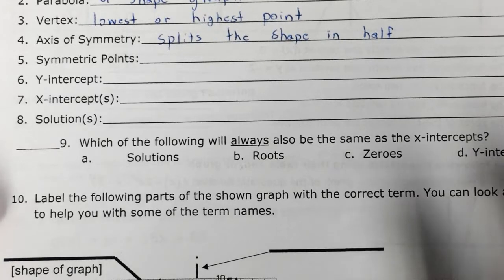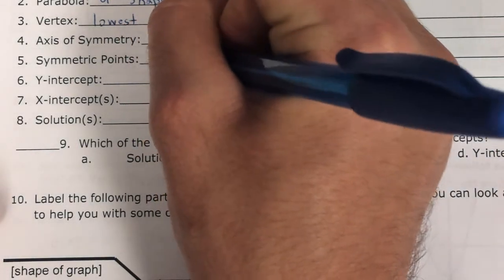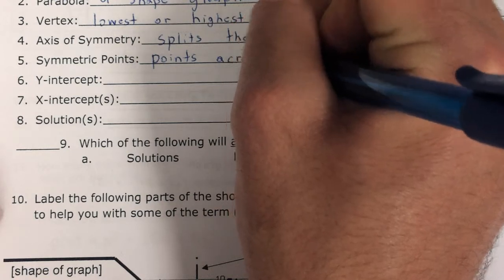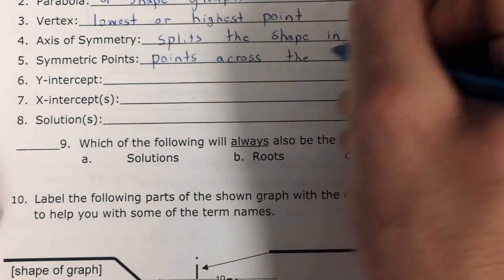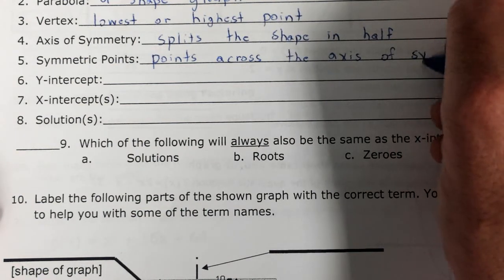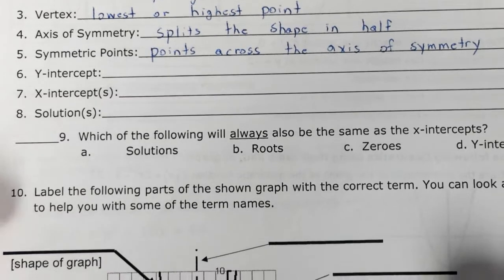Symmetric points, well, those are points on either side of the axis of symmetry. Symmetric points are points across the axis of symmetry. And again, you'll see these all in just a minute.